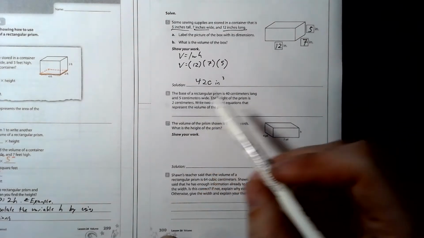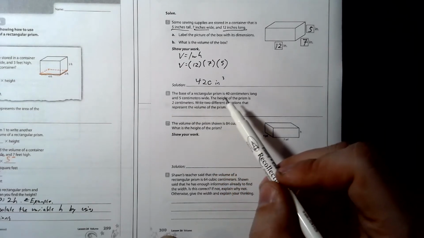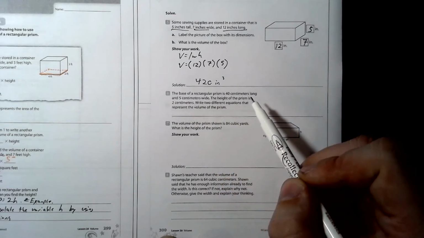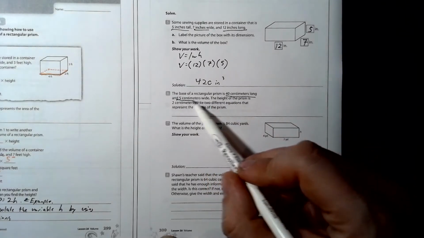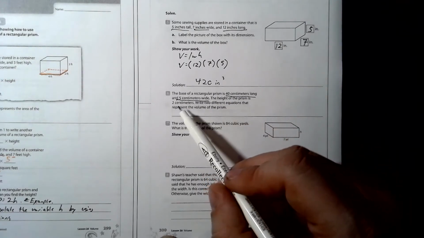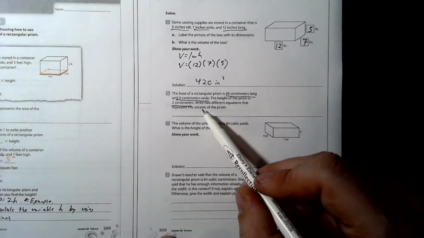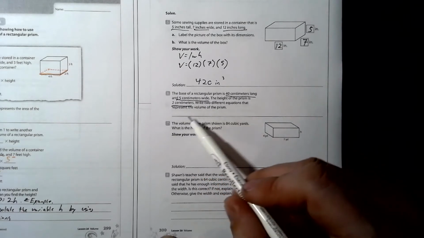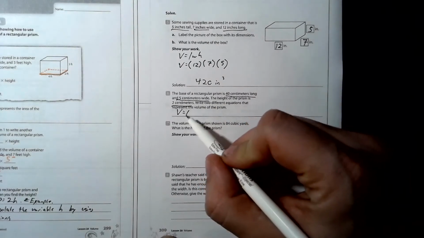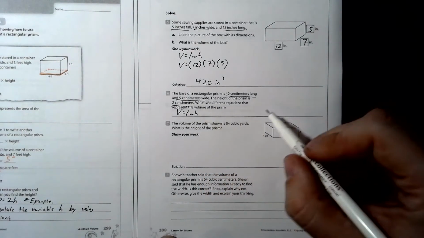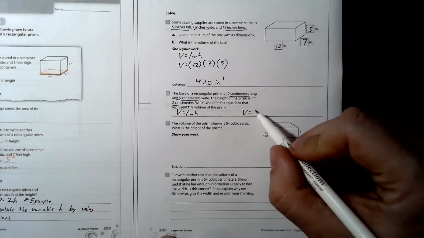For number 6, it says the base of a rectangular prism is 40 centimeters long and 5 centimeters wide. It says that the height is 2 centimeters, and it says to write two different equations that represent the volume of the prism. Well, we know volume is length times width times height, and we know that volume is base times height.